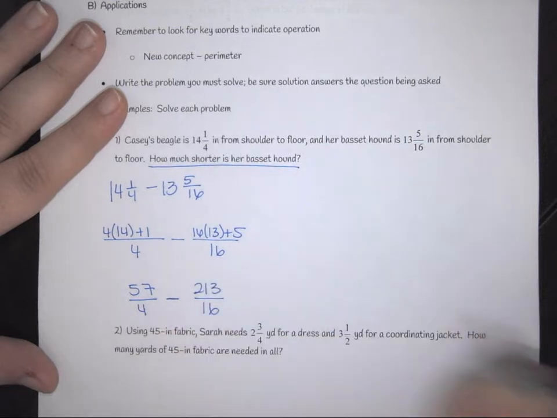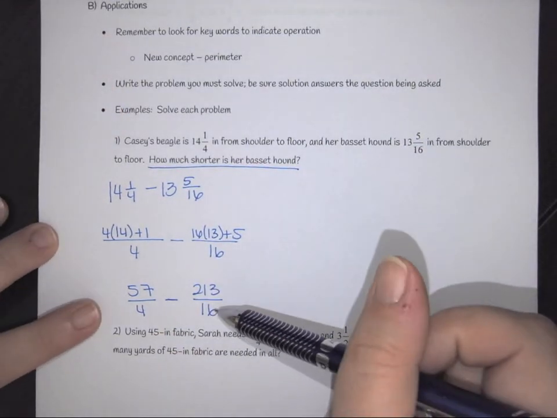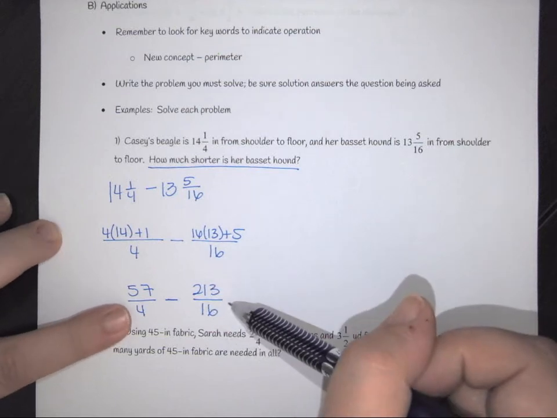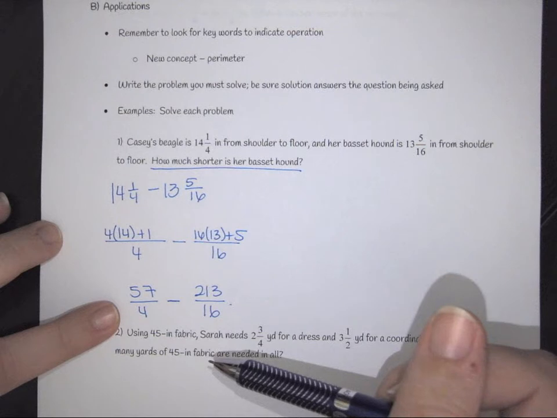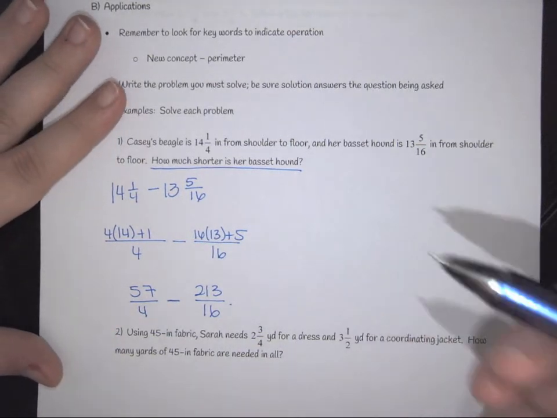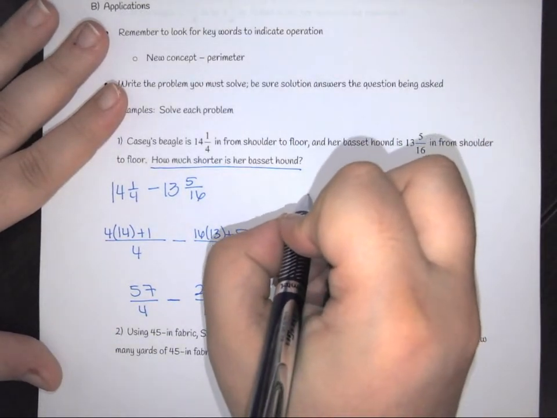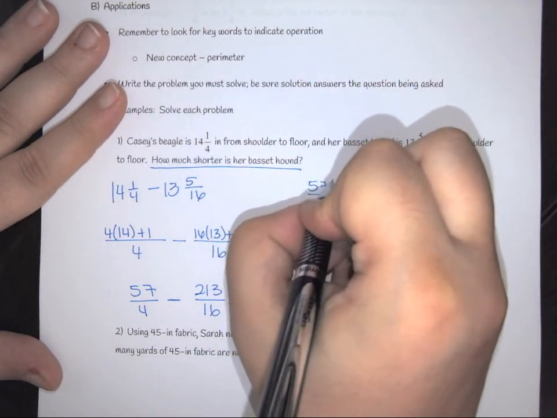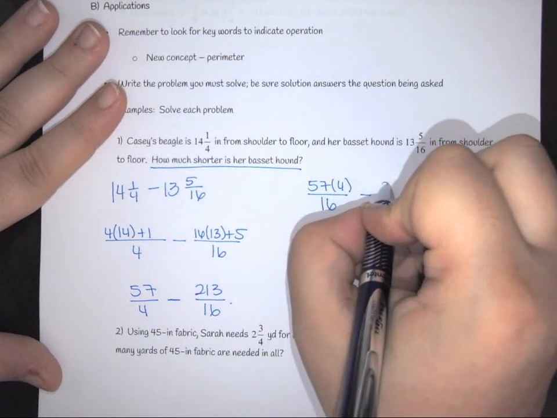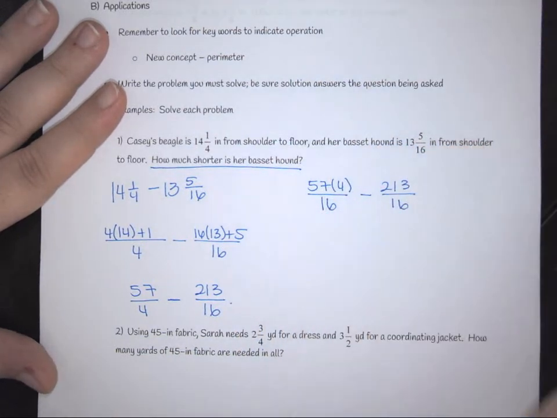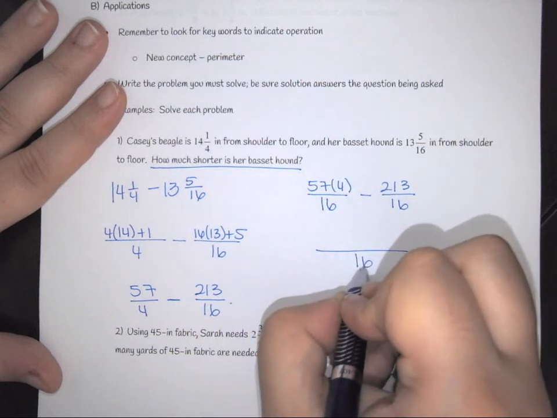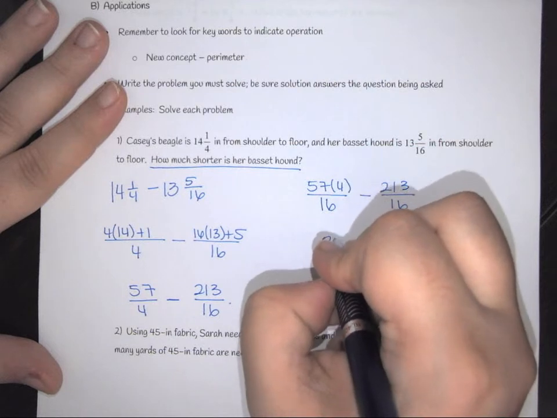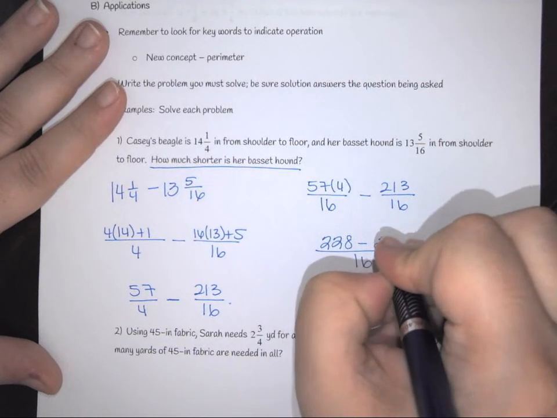213 over 16. Now don't panic because it appears as though this one is negative, because notice my denominators are not the same. I need to make them that. 4 can go into 16 nicely by multiplying by 4. So what I end up with is I have 16 on the bottom, and this becomes 57 times 4. And I'm going to subtract away that 213 over 16. Overall, I've got 16 on the bottom. 57 times 4 is going to give me 228 minus 213.